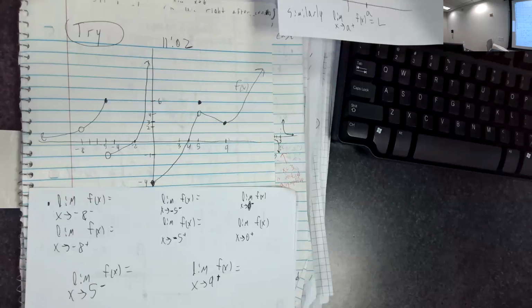What does this correspond to? It's for -5. Negative. Net -5.